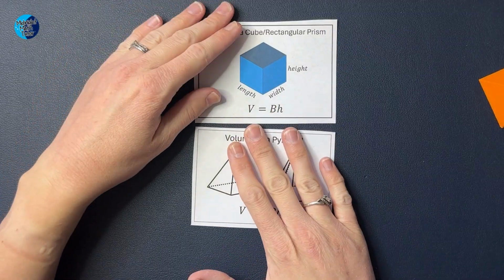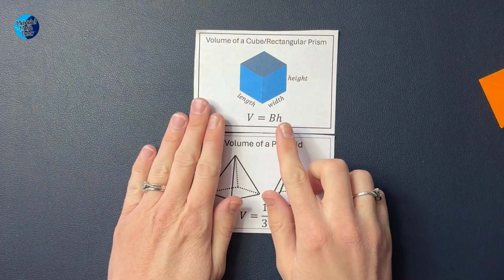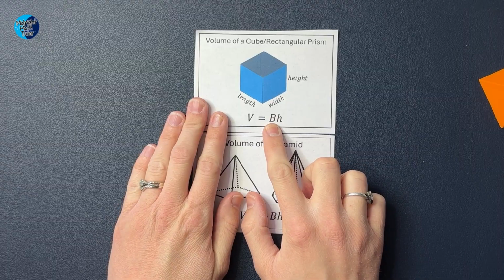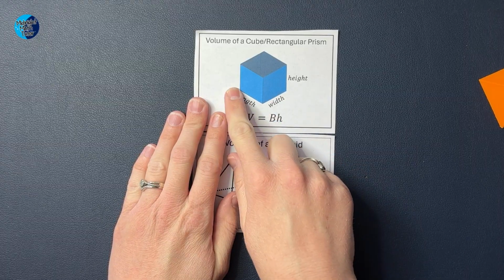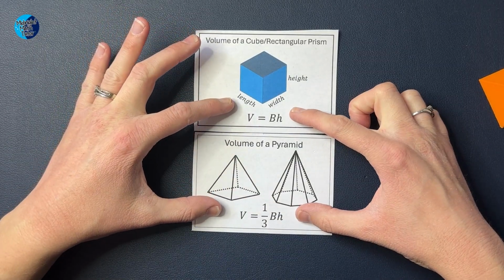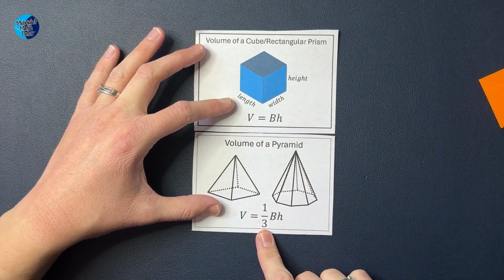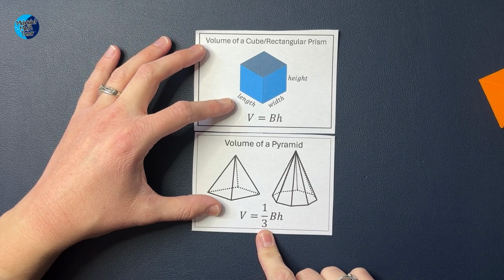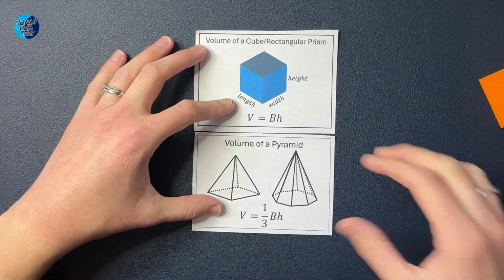If I wanted to find the volume of a cube or rectangular prism, I would take the area of the base times the height, or the length times the width times the height. So now if you compare these, you see they're the same, except for this one is being multiplied by 1/3. So let's go ahead and see if we can figure out why that is.